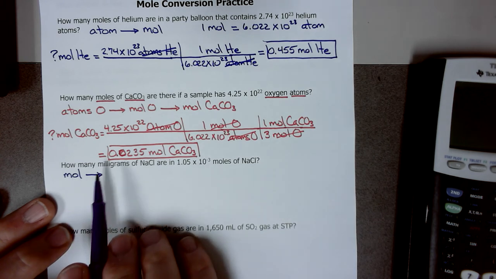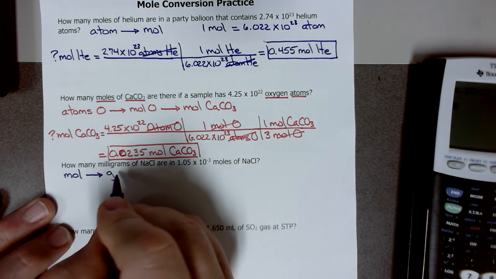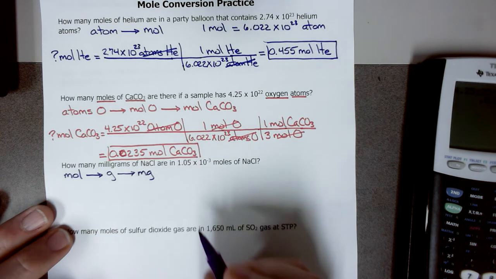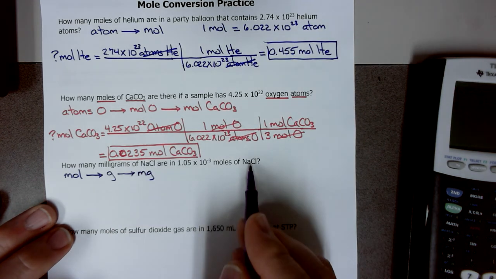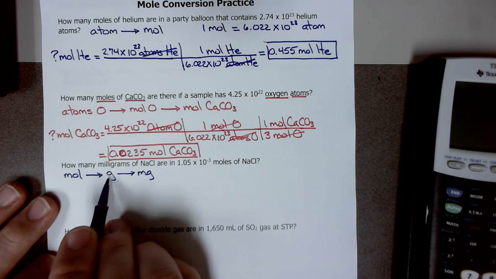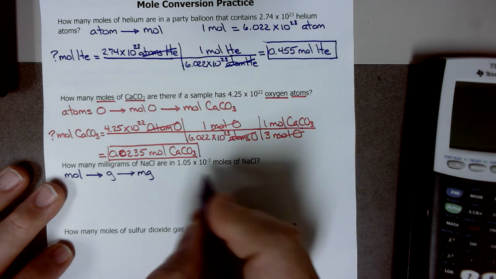So I've got to go from moles to mass, which is in grams, and then from grams to milligrams. And since it's the same substance, I'm not going to worry so much about the substance. Now, I do know that this is moles to mass, or molar mass. So I have to figure out the molar mass of sodium chloride.